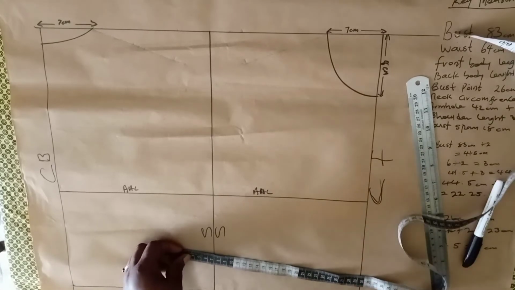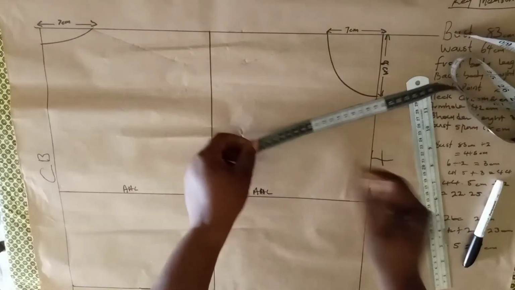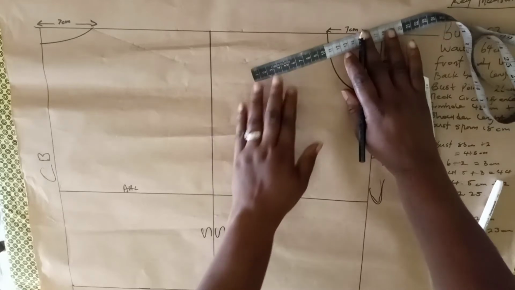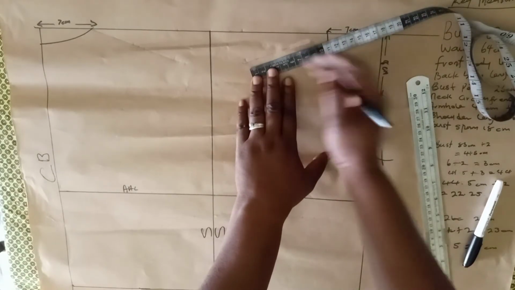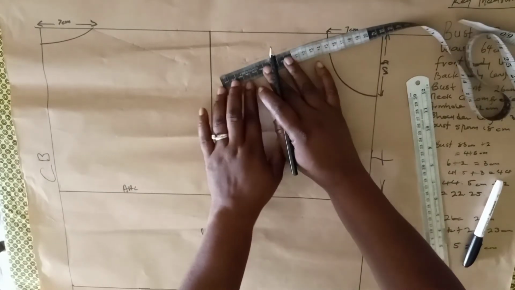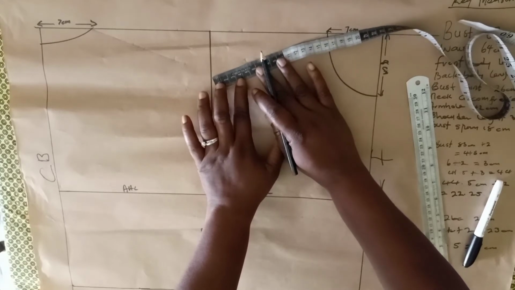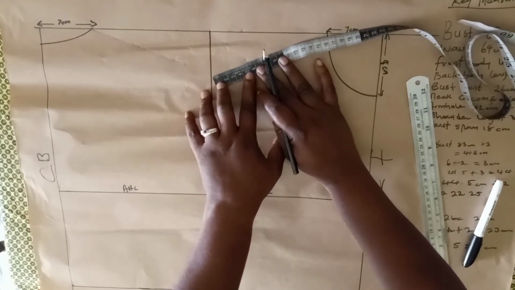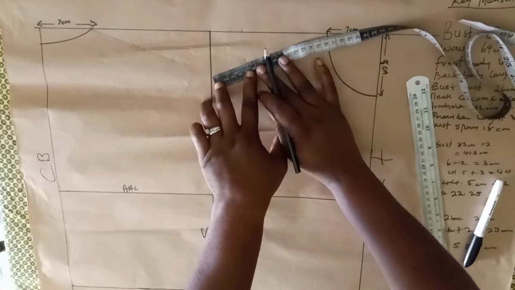Now, after getting the accurate shoulder length measurement, all you need to do is to add your dart.